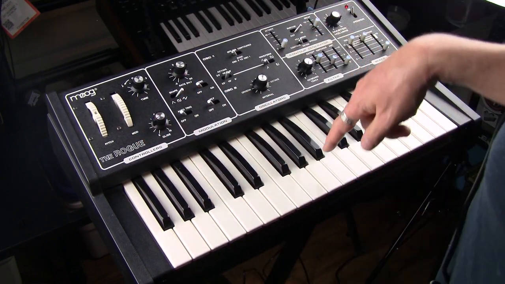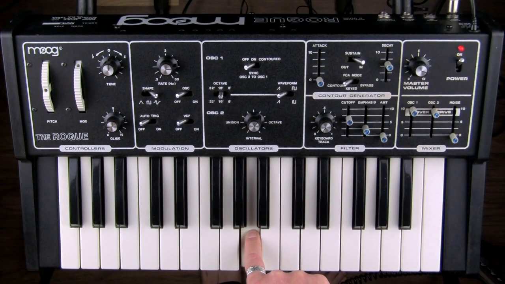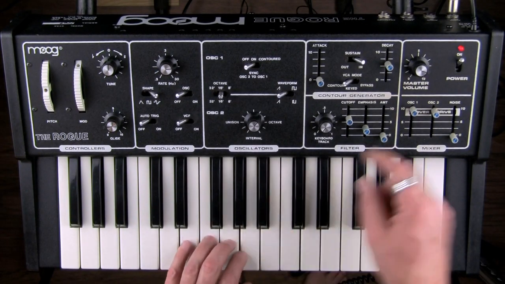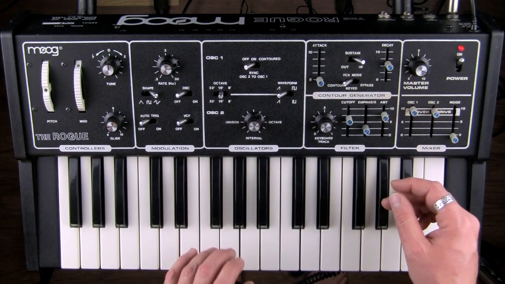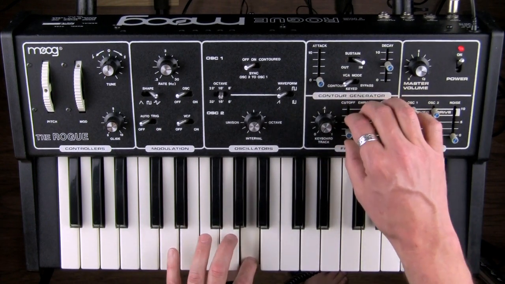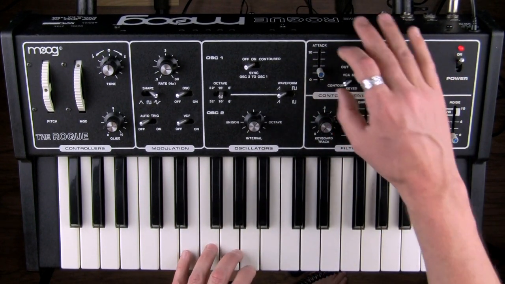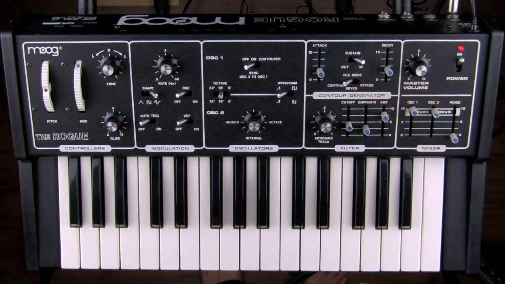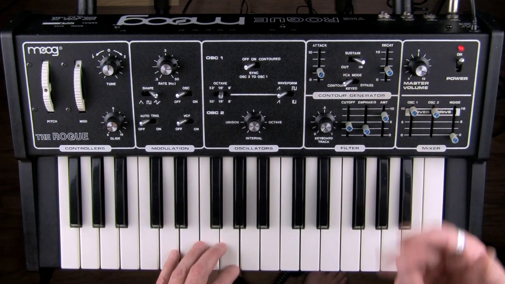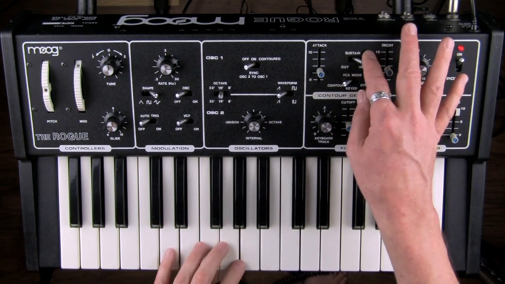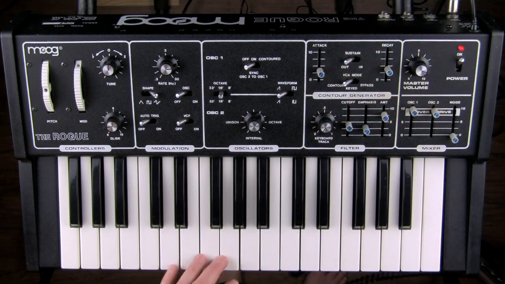When the sustain is on, you can hold a note. And that's true also if we have the filter thing going. It'll hold that note, and then it'll go to the decay once you release the key, as is typical for a sustain.